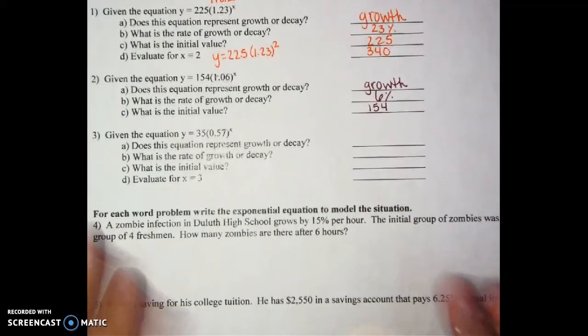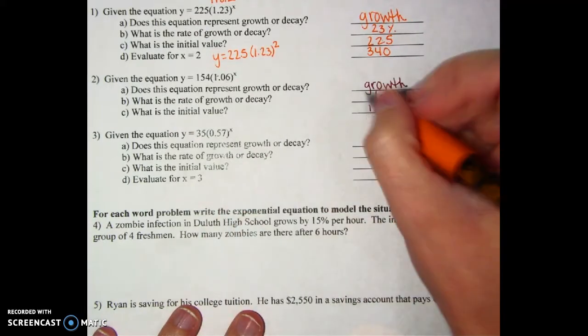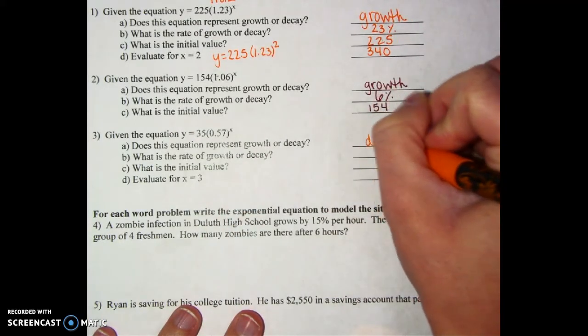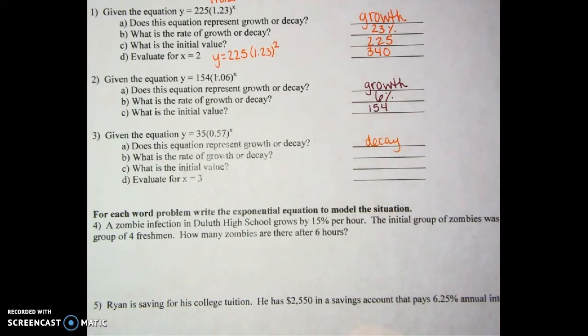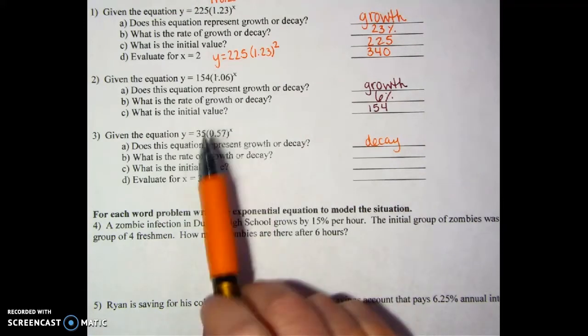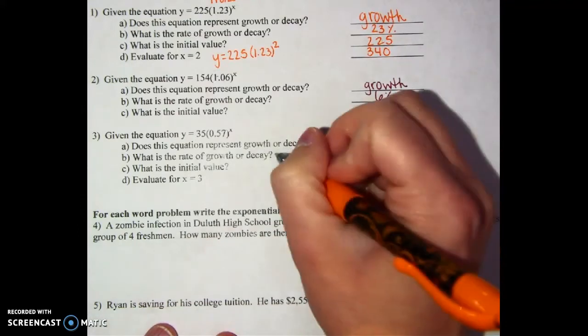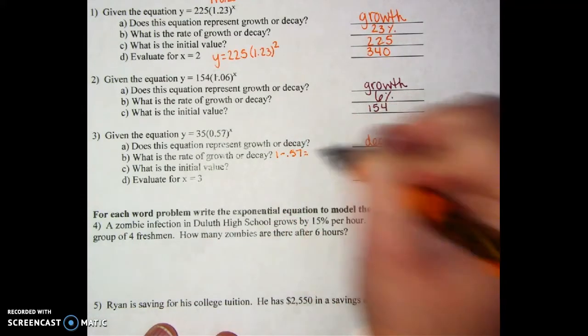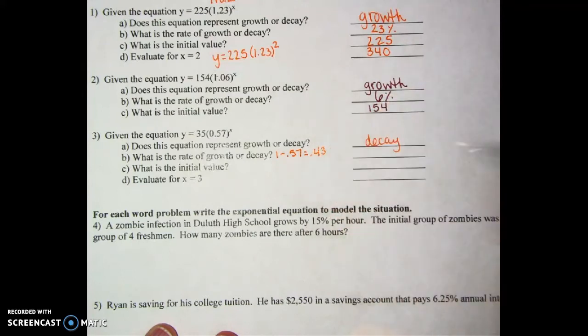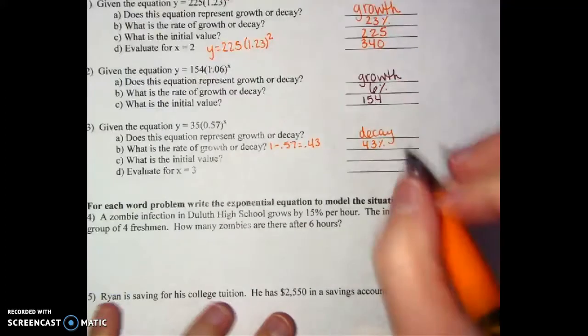And the last one, is this growth or decay? This one is decay because it's less than 1. And to figure out what the rate was, you need to do 1 minus that number. So 1 minus 0.57 is 0.43, and so that's going to be 43%. So it's a 43% decay. What's the initial value? 35.